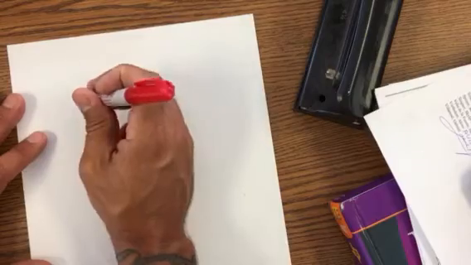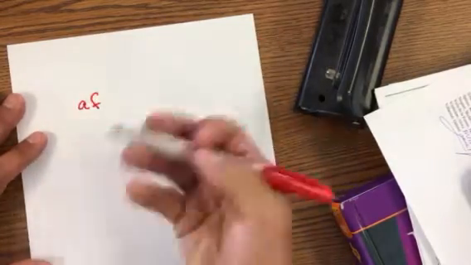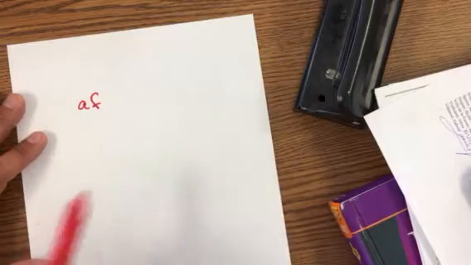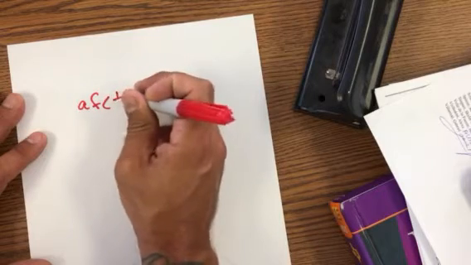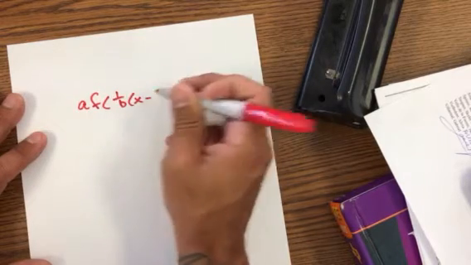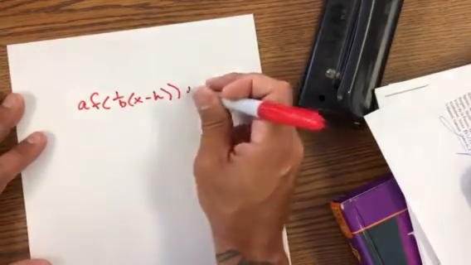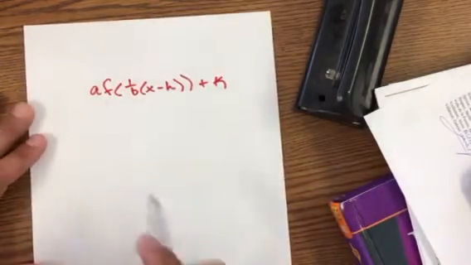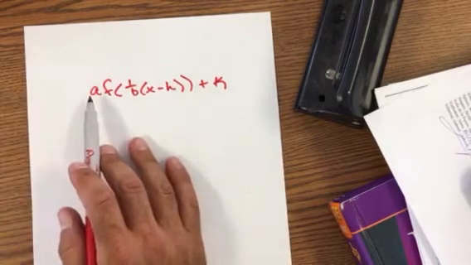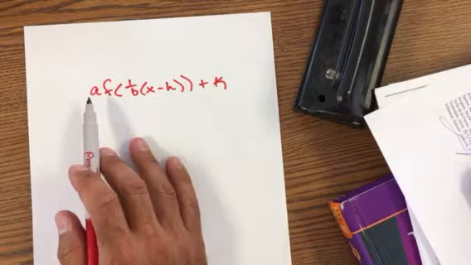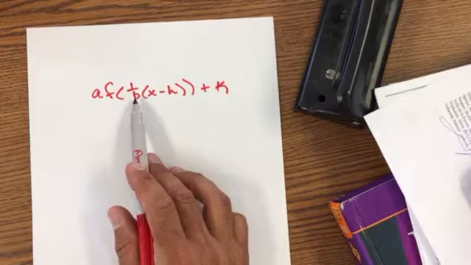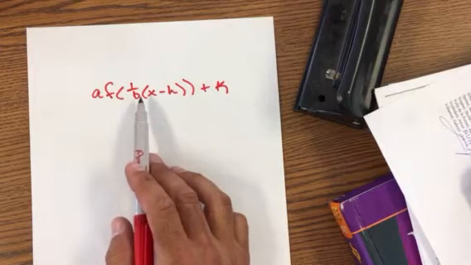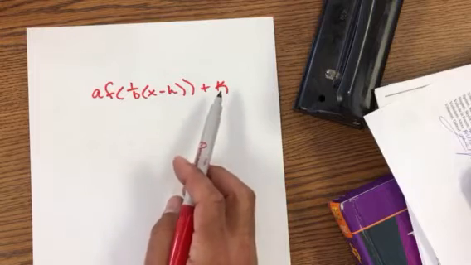Okay, so function transformations: you're seeing it in the format of a times f, or it could be g or h or i or whatever, of x, like I had on the other page. So it's a times the function rule, 1 over b, x minus h, plus k. So we still have all of our pieces. This is still going to vertically stretch or compress, or reflect us across the x-axis. This is still going to horizontally stretch or compress, or reflect me across the y-axis. This moves me left or right, and this moves me up and down.